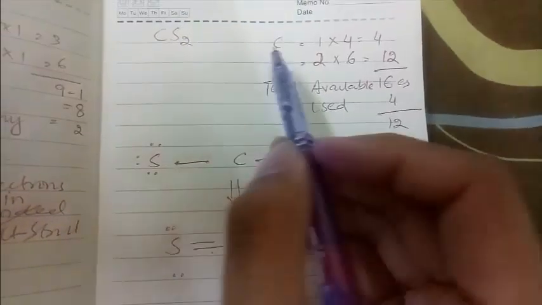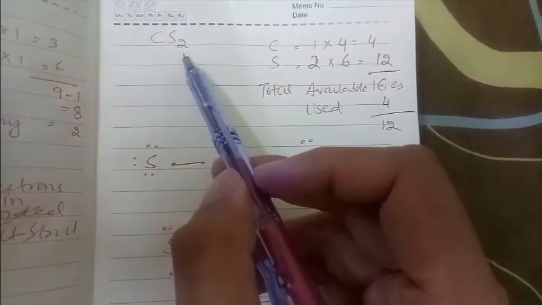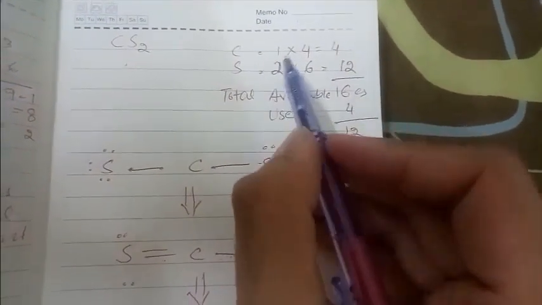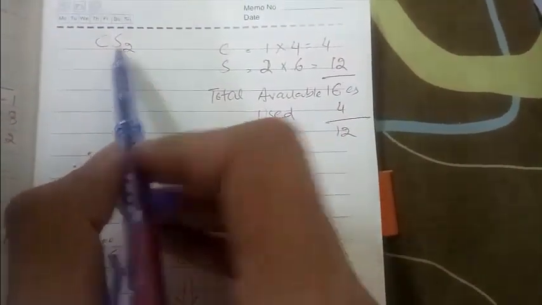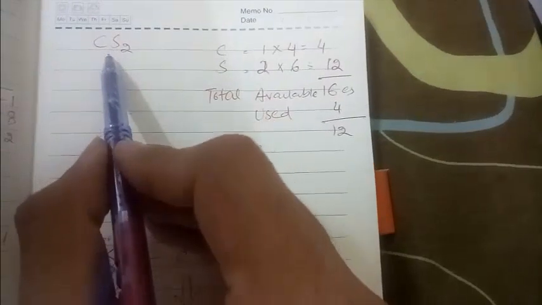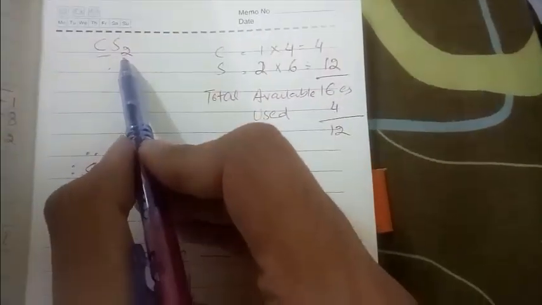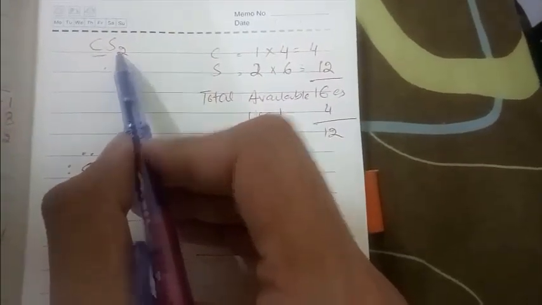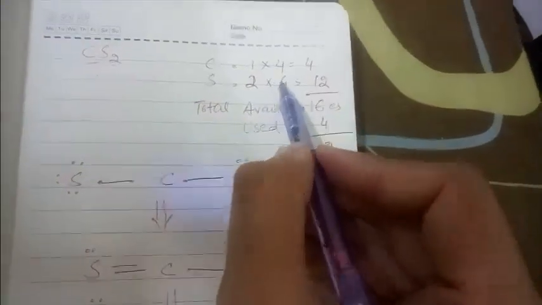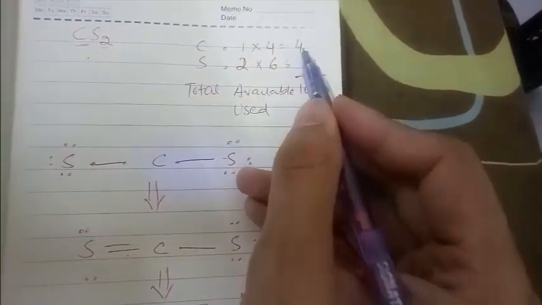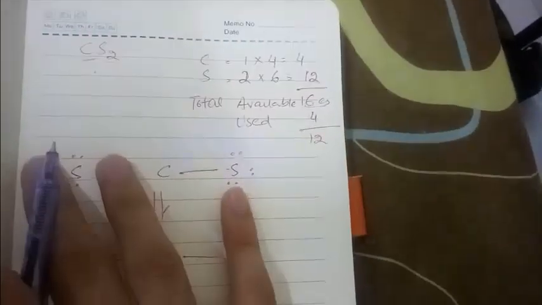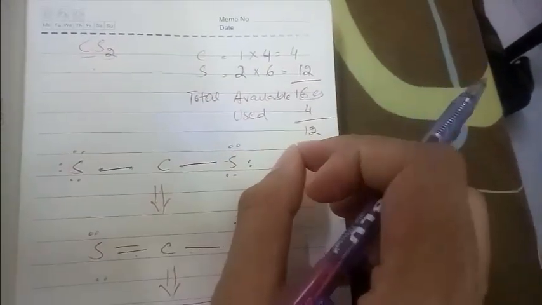Okay, now by using the same method, we're going to find the Lewis structure for carbon disulfide. The first step was we have to find the number of valence electrons. So carbon, as you can see, has 4 valence electrons, so 1 multiplied by 4 because we had only 1 carbon, and sulfur has 6 valence electrons and we have 2 sulfur, so 2 into 6 is 12 electrons. So the total available electrons will be 12 plus 4, 16, right? So this was the first step. We have calculated the valence electrons.